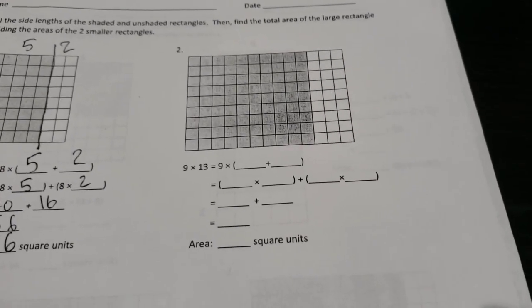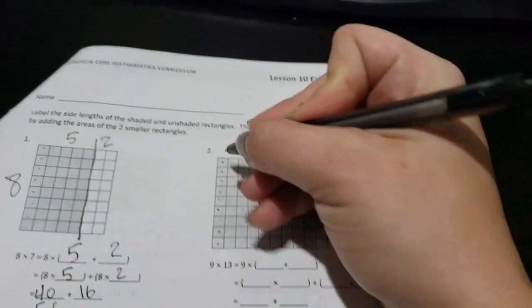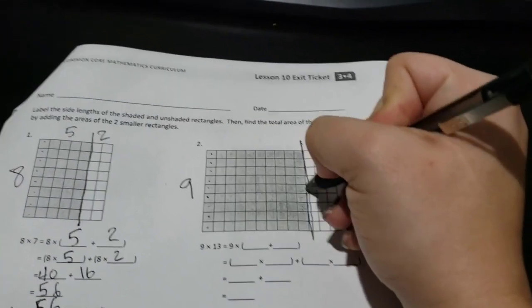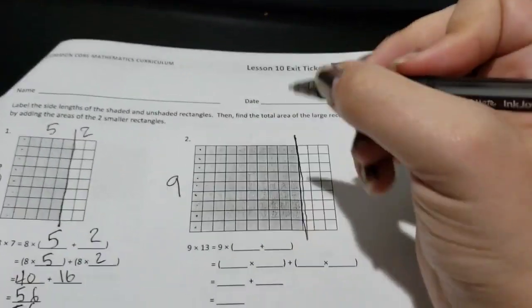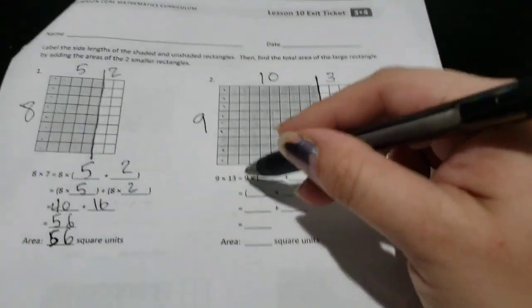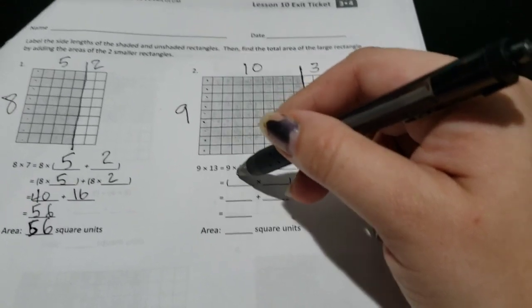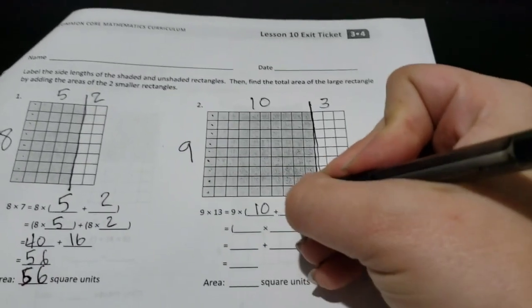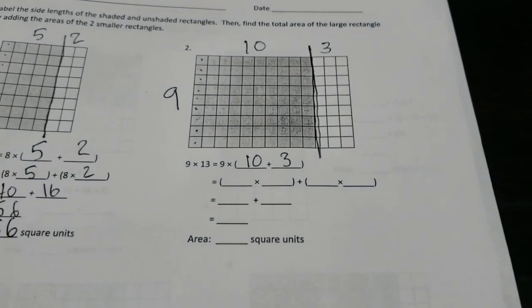Okay, over here we have 9 times 13. Okay, so we count 1, 2, 3, 4, 5, 6, 7, 8, 9. So this is 9 on this side, so that means that 13 is up here. Okay, we need to see where did they break it apart. So they broke the 13. This is 3, so this is 10. So here we have 9 times 10 and 3, which make us the 13. That's what we broke apart.